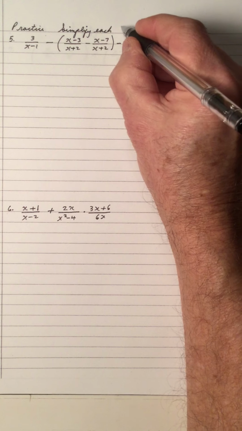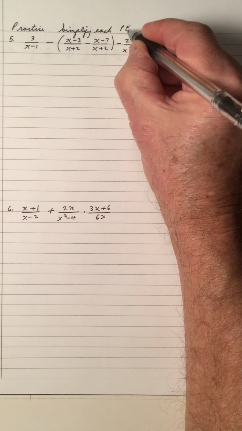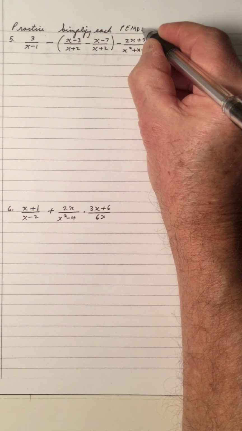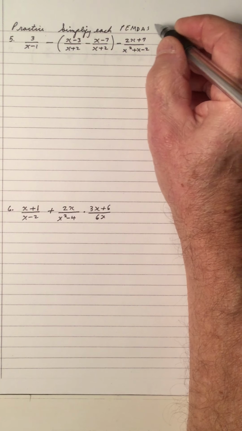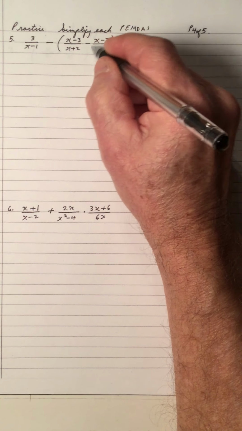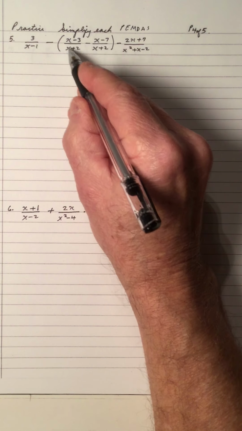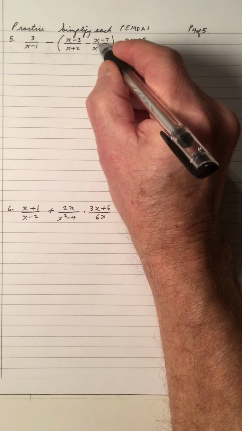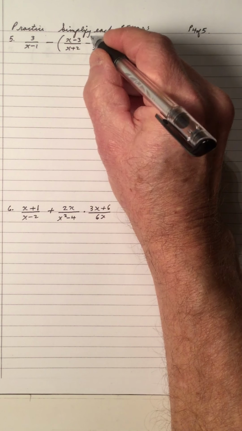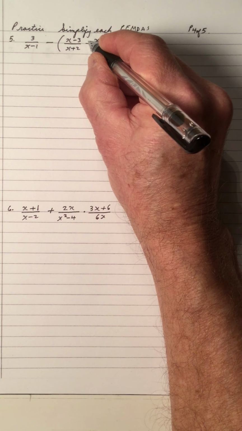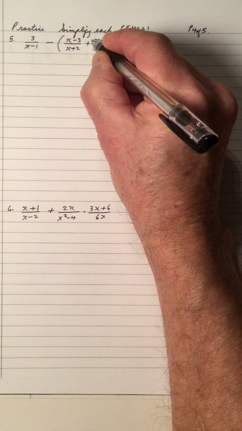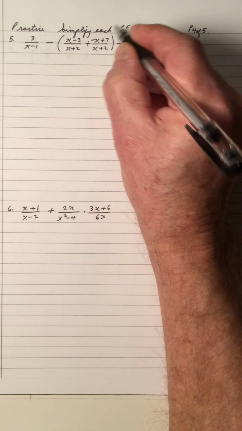Number 5, simplify. I look here and I see PEMDAS, P-E-M-D-A-S. And I have to work out the inside of the brackets first. So I have to do this first. But I see 2 fractions being subtracted. So when I'm subtracting, I add on the opposite. So I add on negative x plus 7.